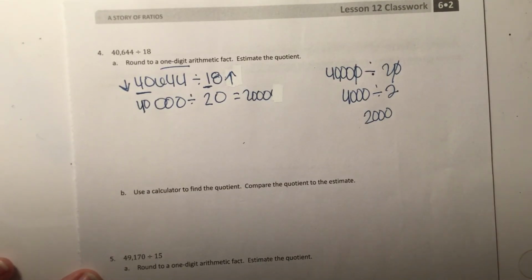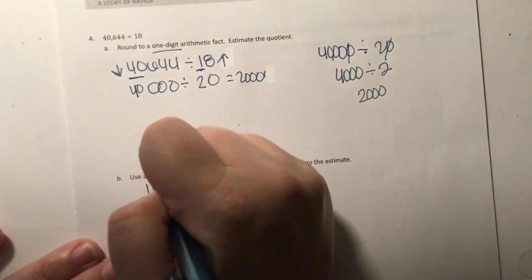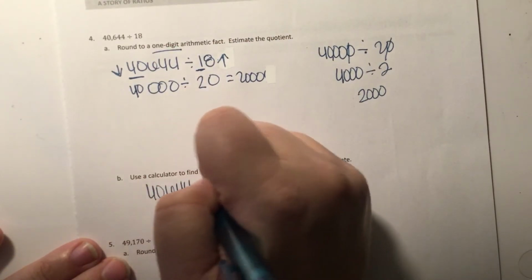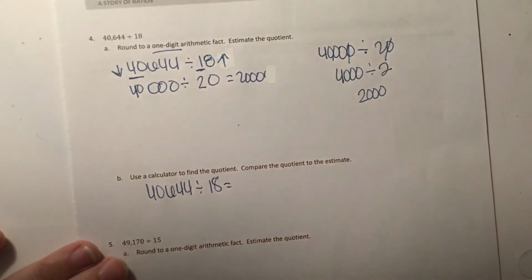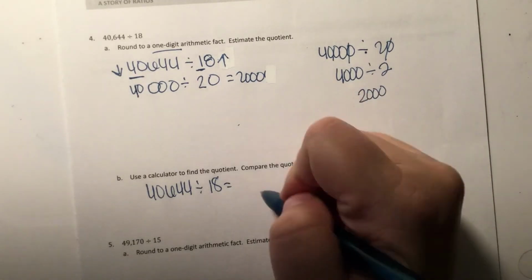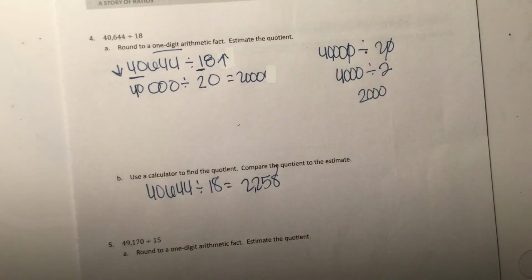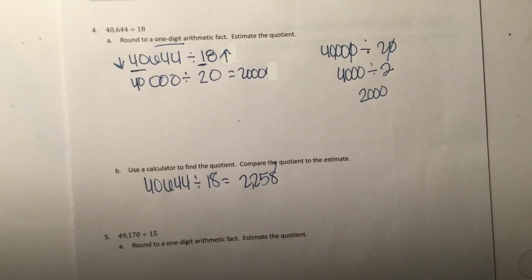Now let's see what our actual answer is. 4644 divided by 18. I hope you guys all have your calculators out. 2258. Not bad. In the grand scheme of things, not too shabby.